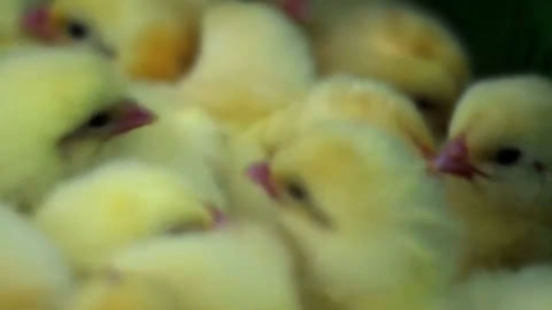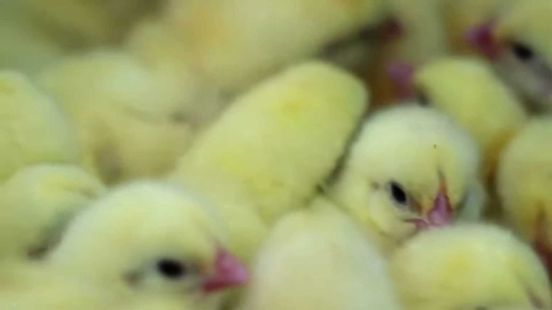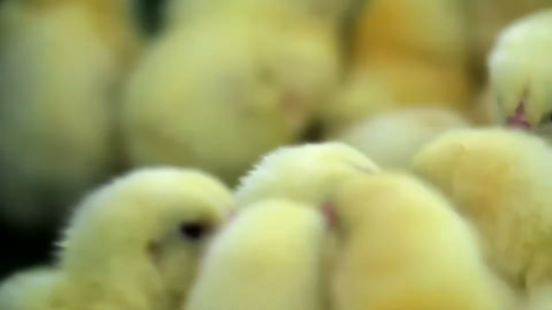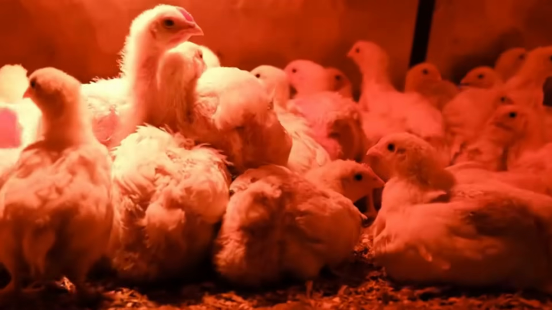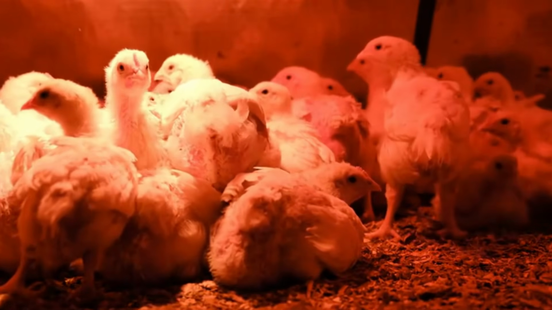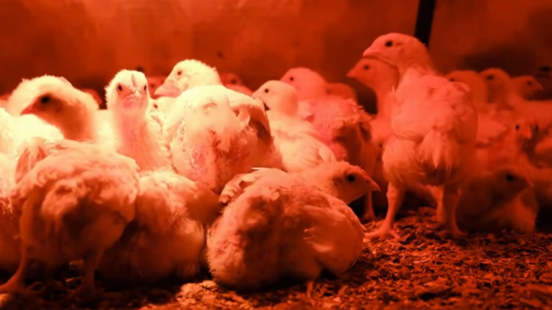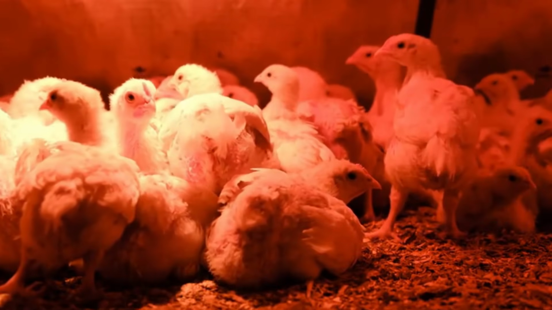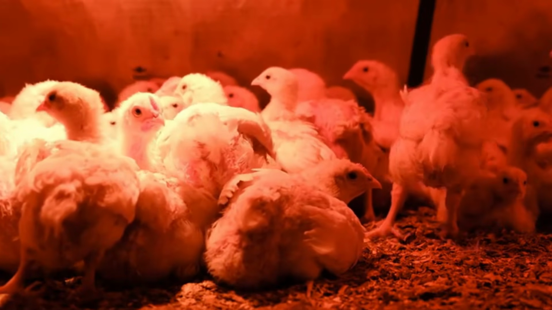Nutrition plays a pivotal role in broiler raising. The feed provided to broilers is carefully formulated to meet their nutritional needs at different stages of growth. In the first few weeks, chicks are given a high-protein starter feed. As they grow, they transition to a grower feed and finally to a finisher feed in the last few weeks before processing. These feeds are designed to promote rapid growth while maintaining bird health.